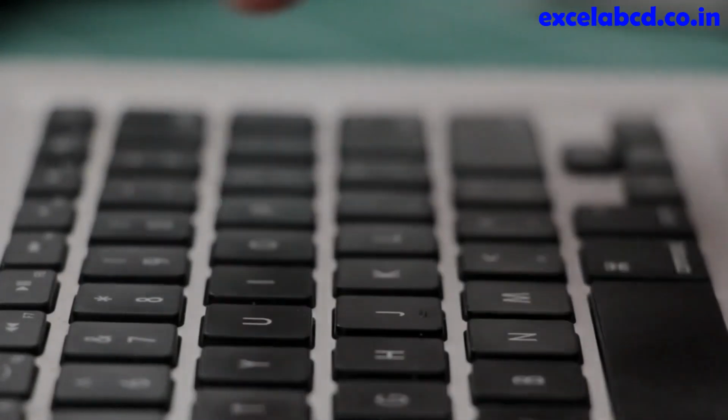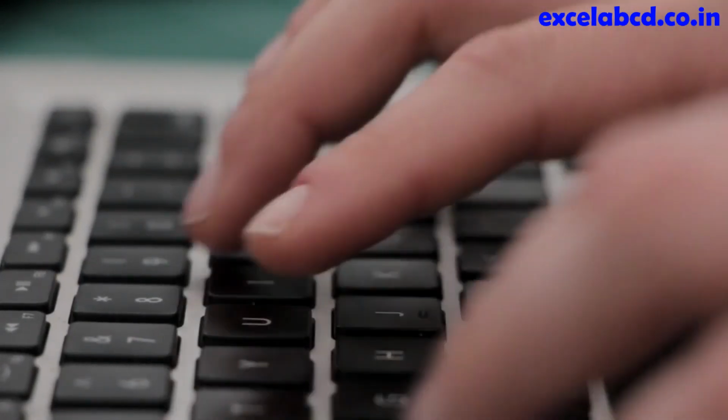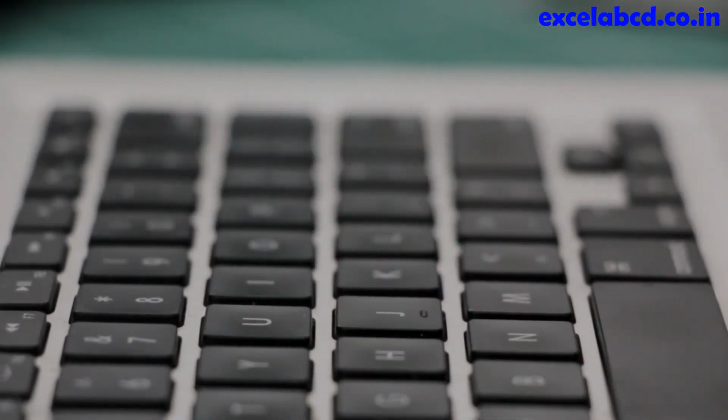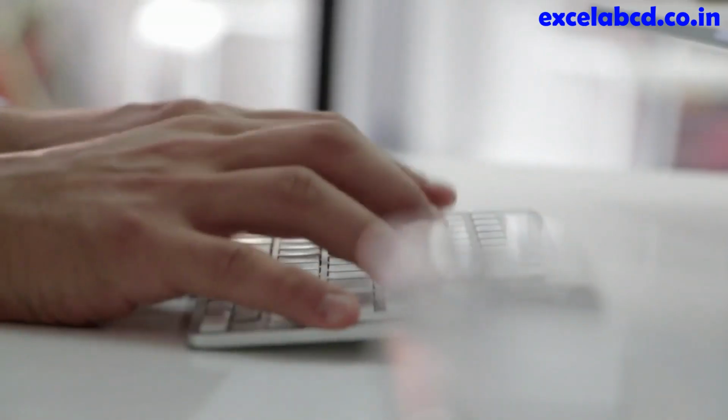Hello, and welcome to our Microsoft Excel Basic course. In this course, we shall start as a beginner and shall gain sufficient skills and knowledge about Microsoft Excel which are required for doing basic work in Microsoft Excel.